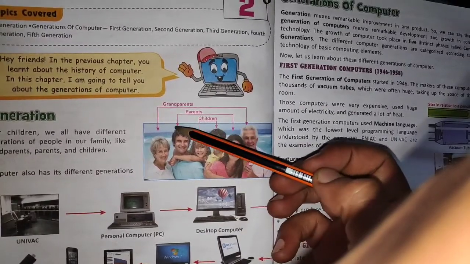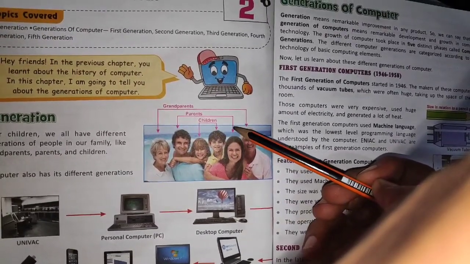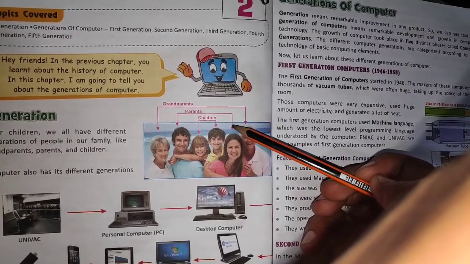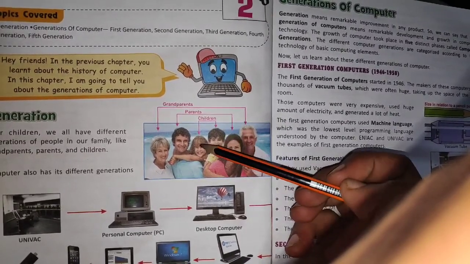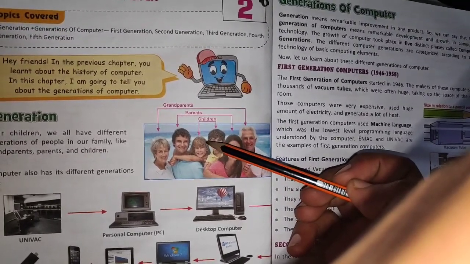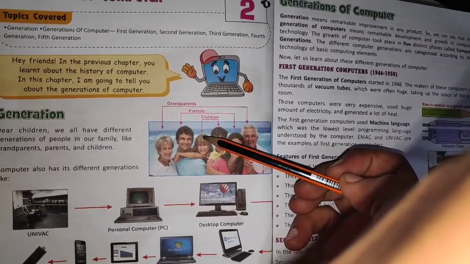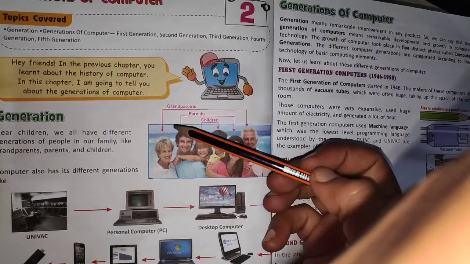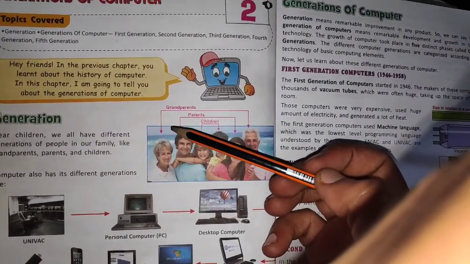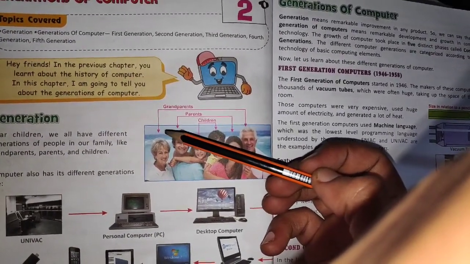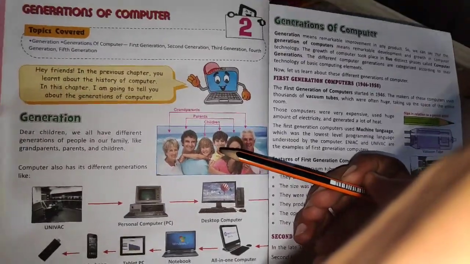They are a different age group and it is also a generation. Then the children fall in a different age group. So the people of different age groups are called different generations.